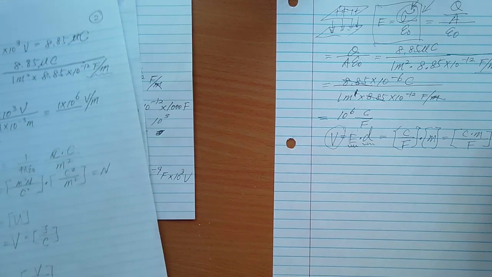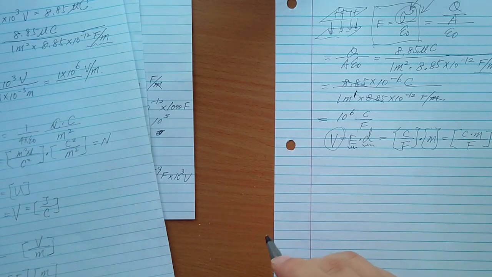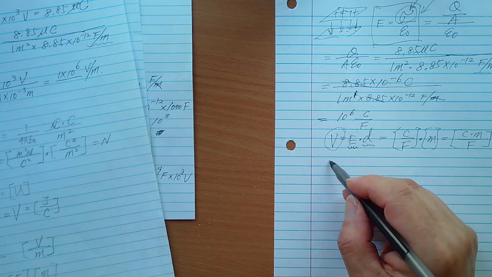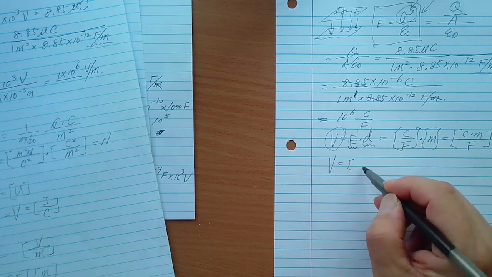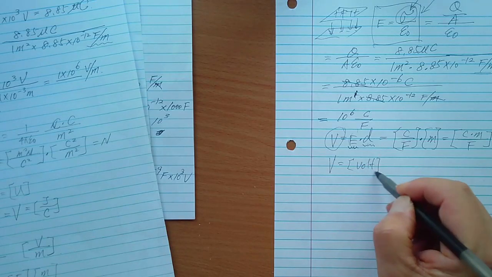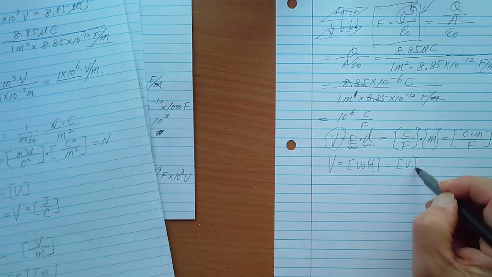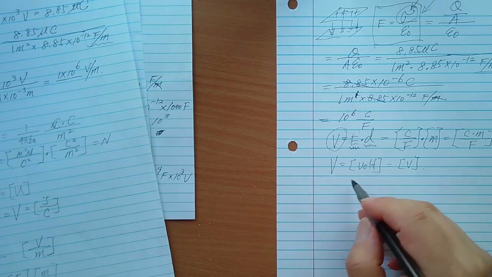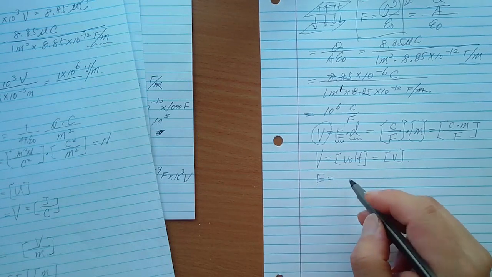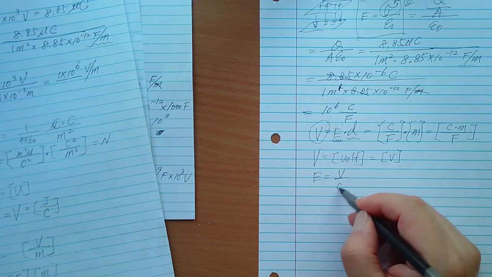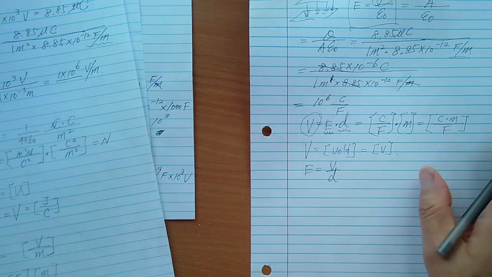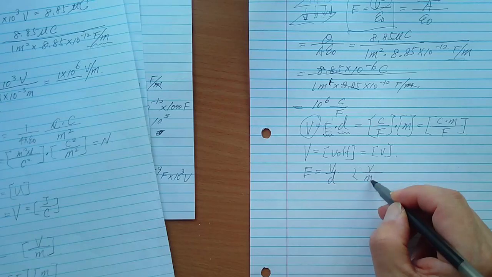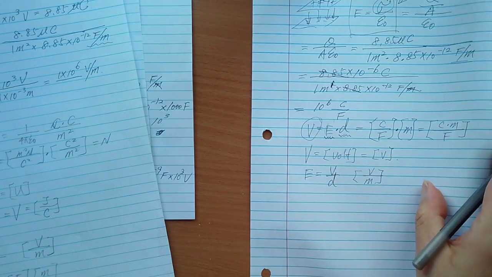And then since the unit for V is volt, sometimes we use V to represent it, and E can be rewritten as V over D. So you might also see the unit V over meters.